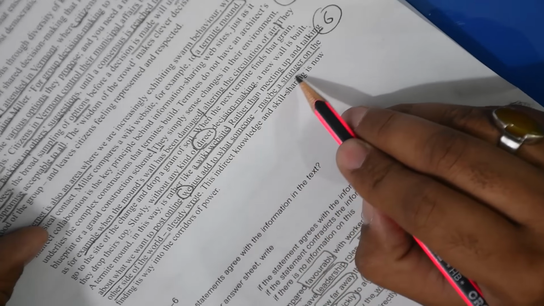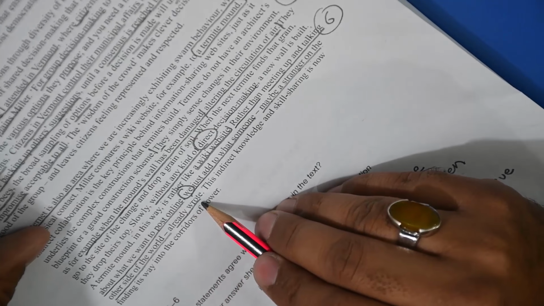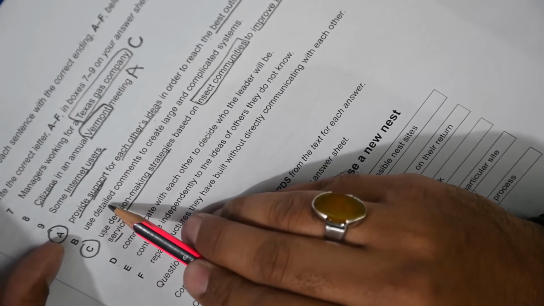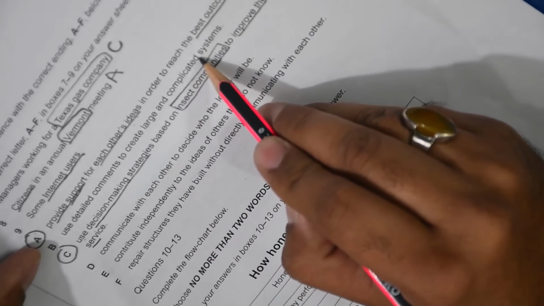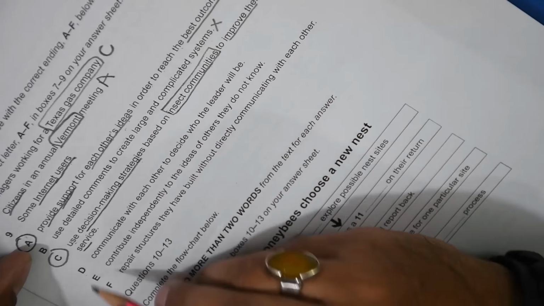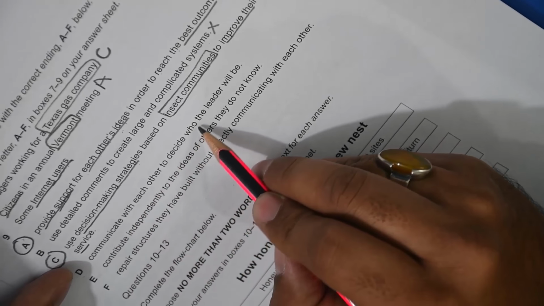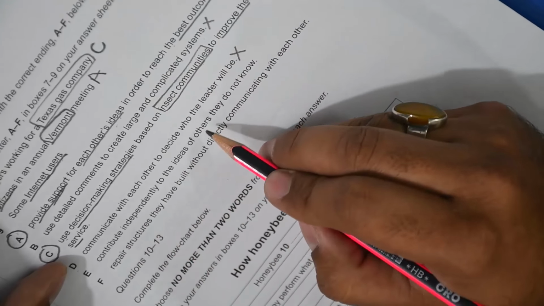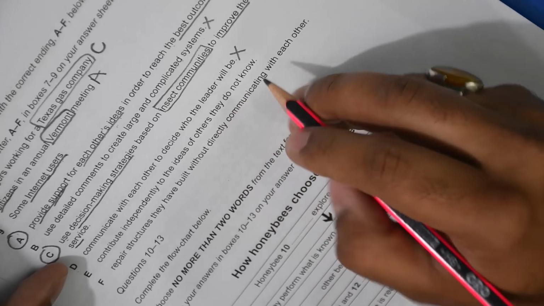The question is some internet users. So for users they are using we. Okay, this is important. We just add to what someone, maybe a stranger on the other side of the world, already wrote. This indirect knowledge and skill sharing is now finding its way into the corridors of power. Let's see. Okay, some internet users use detailed comments to create large or complicated systems. No. D, communicate with each other to decide who the leader will be. No, that's rather silly. Contribute independently to the ideas of others they do not know.